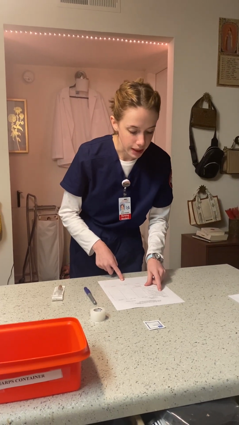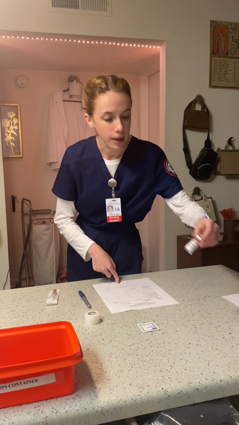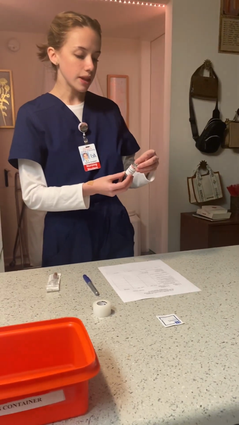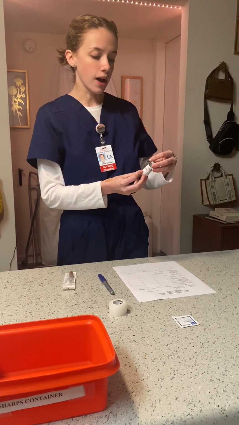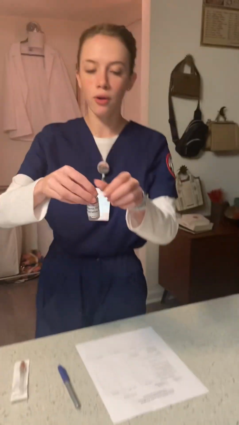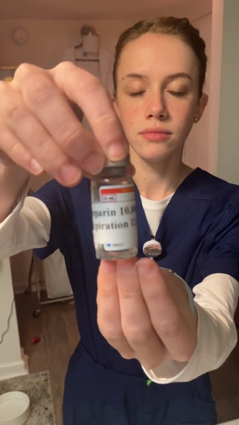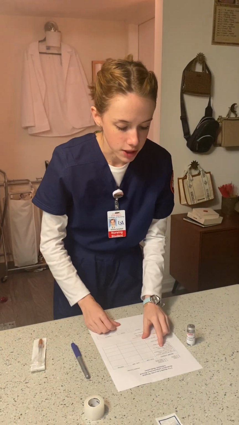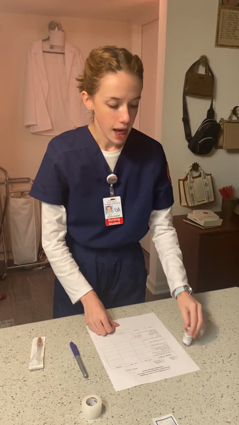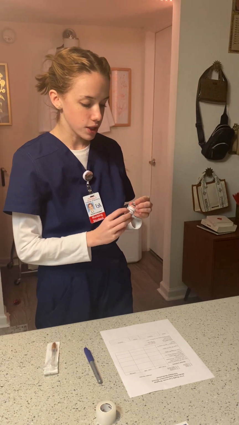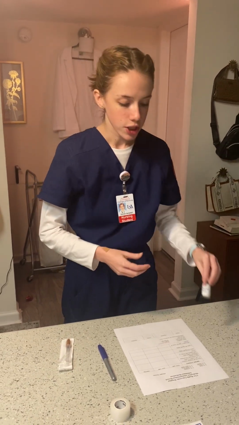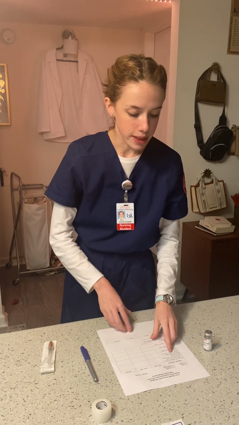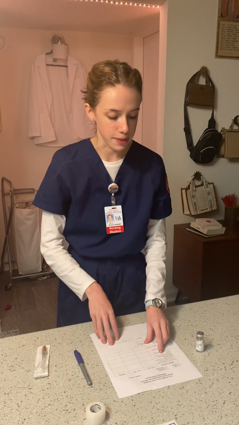I'm going to verify the medication, which is heparin, and I've got my heparin right here. The expiration date is 12/5/2025. I'm going to go ahead and show you the vial. All right. I'm going to verify the dose, which is 5,000 units. As you saw on the vial, we've got 10,000 units per every milliliter. So to calculate the dose, we would see that 5,000 units is going to be 0.5 milliliters, and that's the correct dose for this patient.